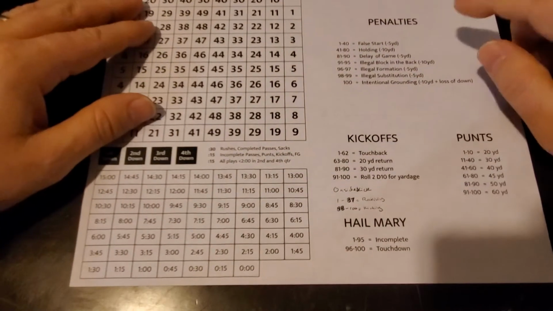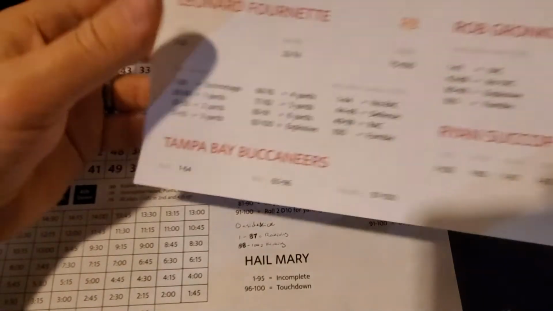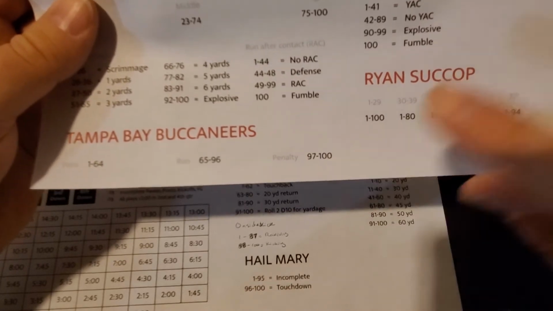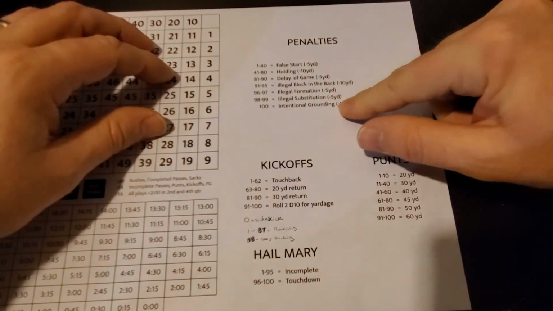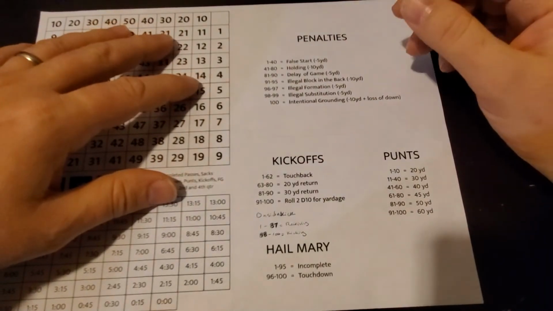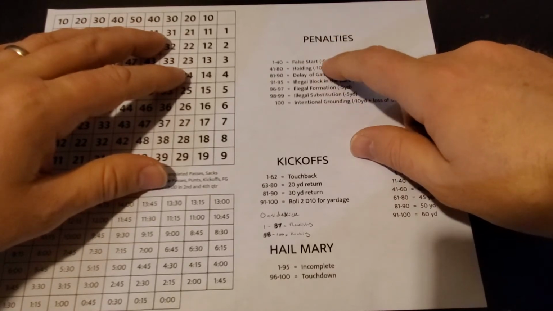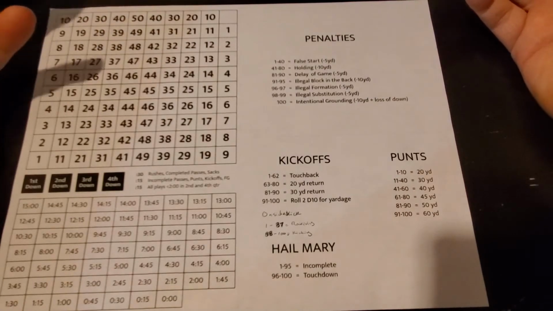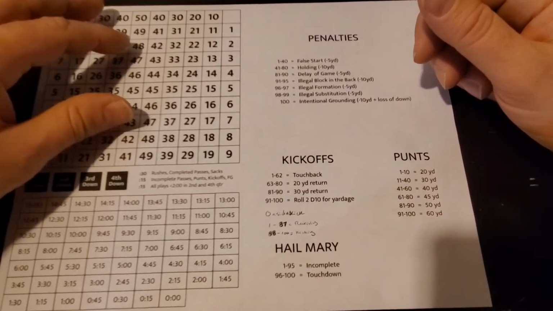And finally, let's look at the penalties. So the game does have penalties. If you look down here with the roll, you can see a roll of 97 to 100 is going to be a penalty on the offense. And then we have our penalty chart here. So if you're playing with the game board, this will always sort of just be front and center where you can reference it. A 1 to 40 is going to be a false start, and then it tells you how many yards you should take off of the play. So a false start, there's no play, no time run off the clock. You just move the line of scrimmage 5 yards back.